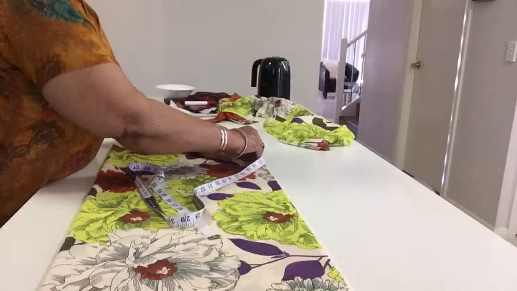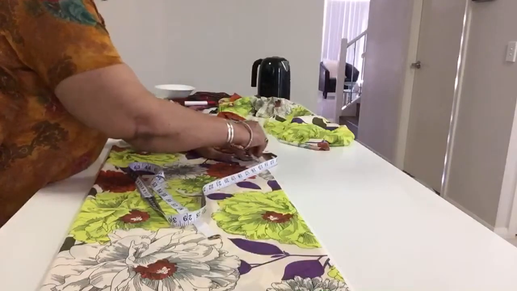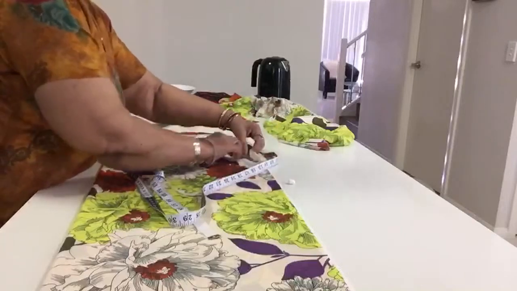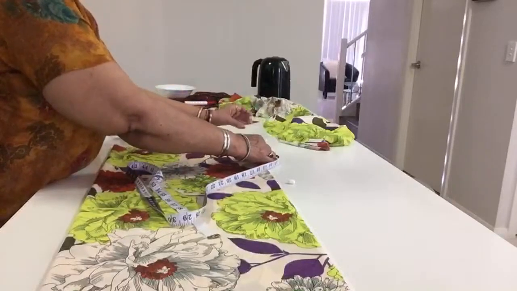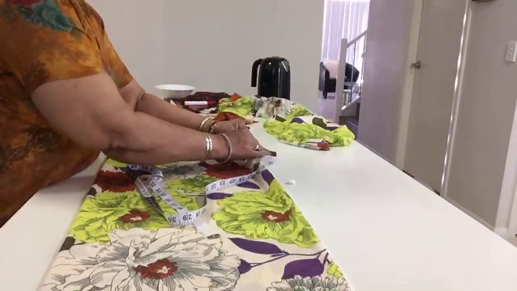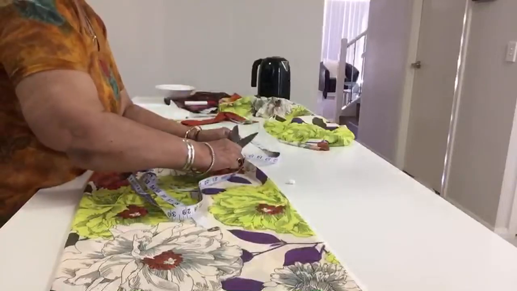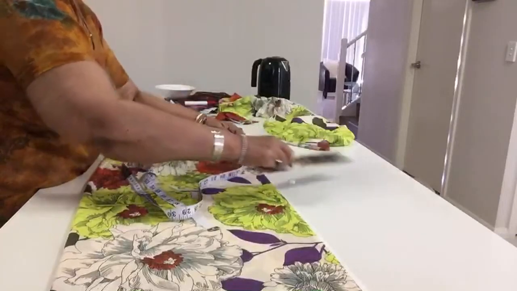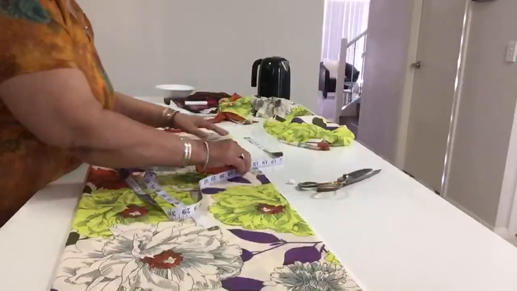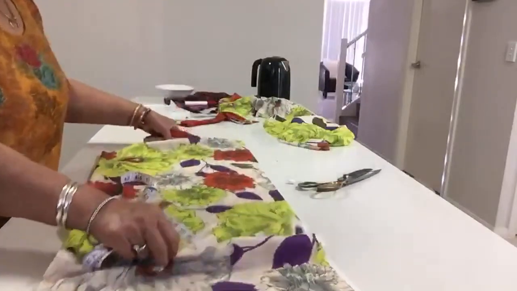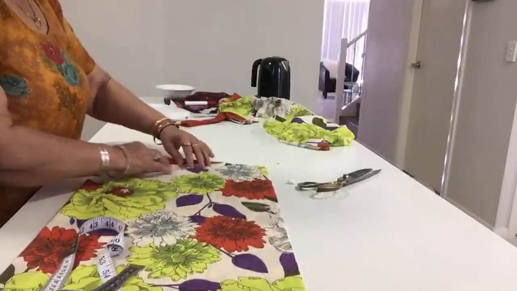We will leave it for the mega sleeve opening. I am leaving 10 inches and we'll put a notch here, and we will put one notch here. And now I will cut the back side of this dress.